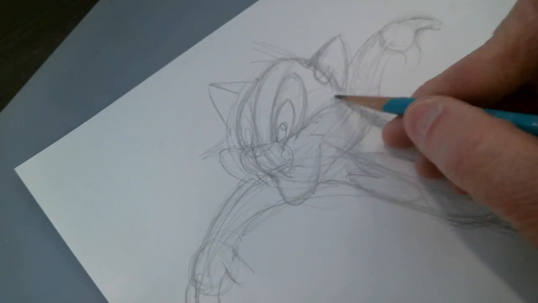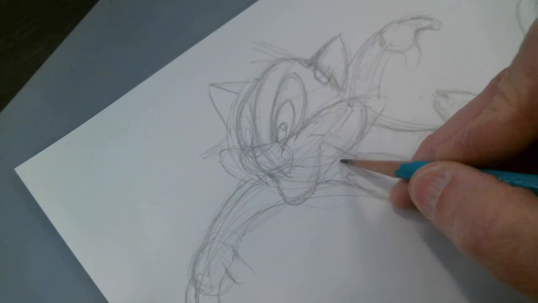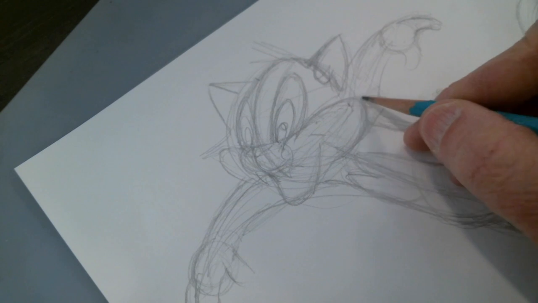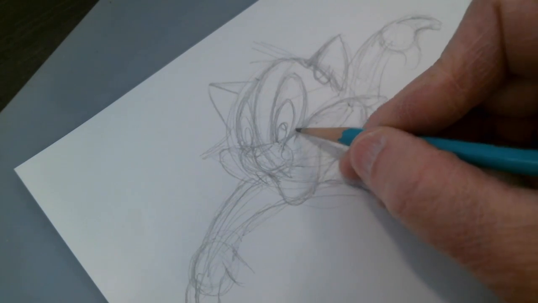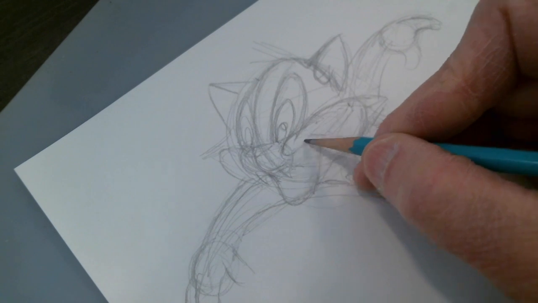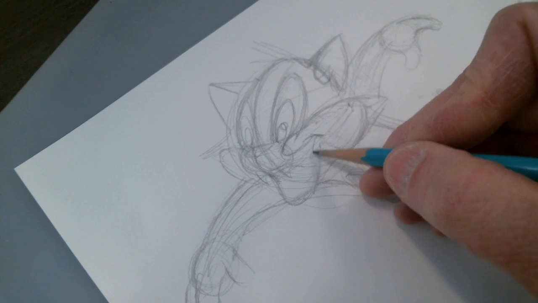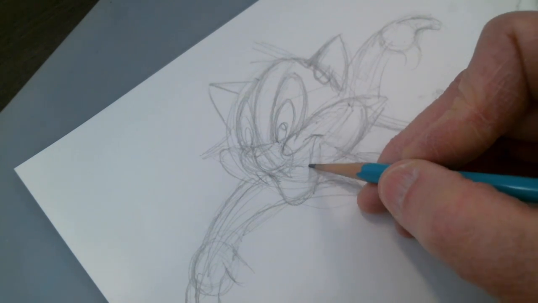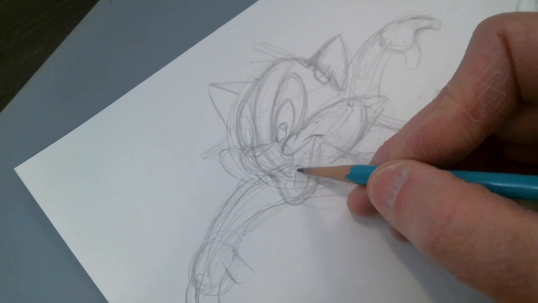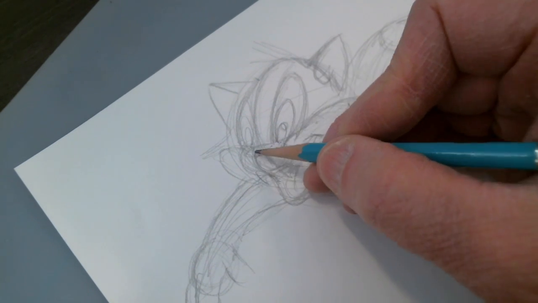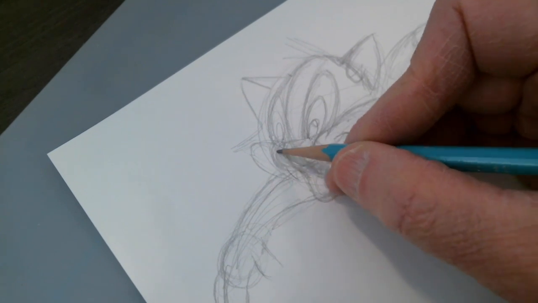And again, trying to locate just the right line. Mouth. Front part of the nose there.